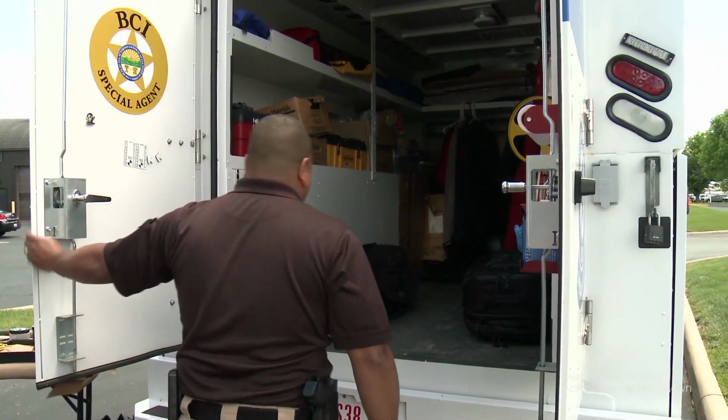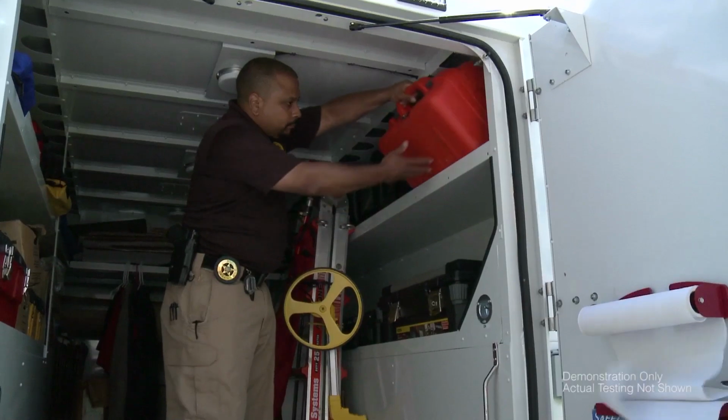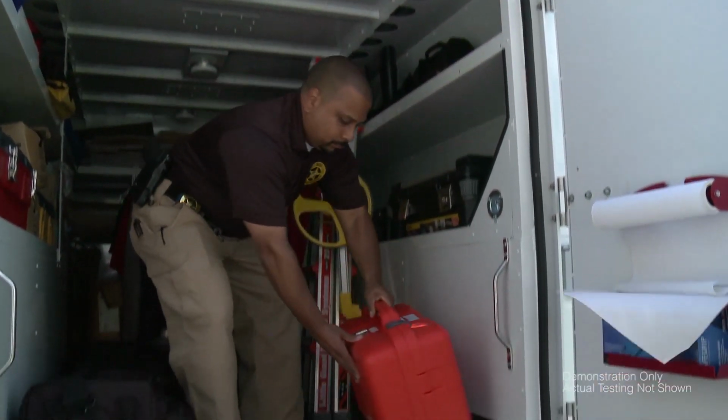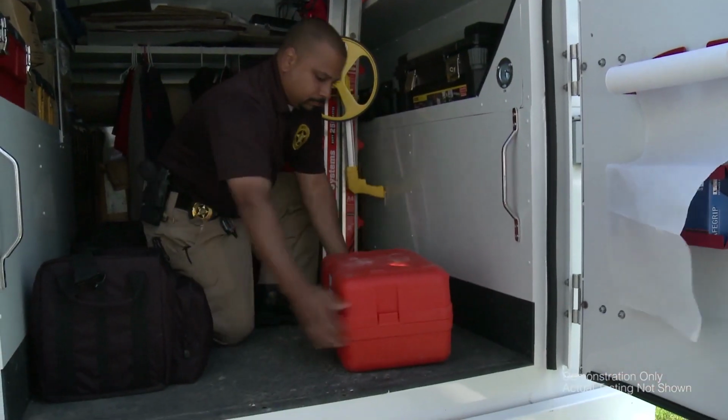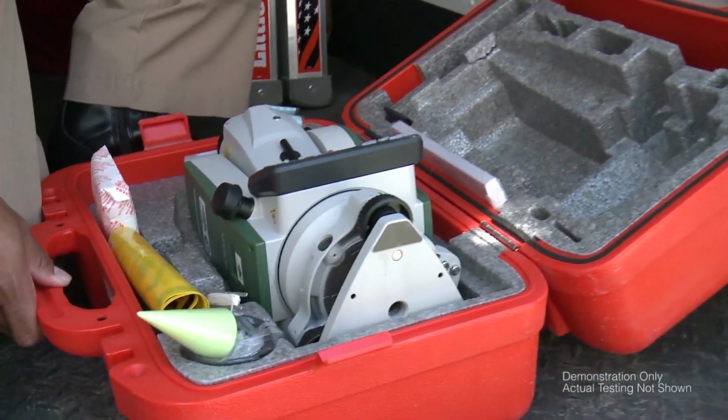We utilize all the training and all the knowledge that we have to collect facts from that crime scene. Typically, we'll do a walkthrough of the scene to see what type of evidence we have visible there. And then we have other methods after we find the evidence that's visible. We have other methods to try to detect some of the stuff that you can't see with the naked eye.